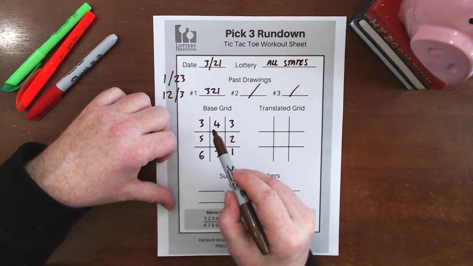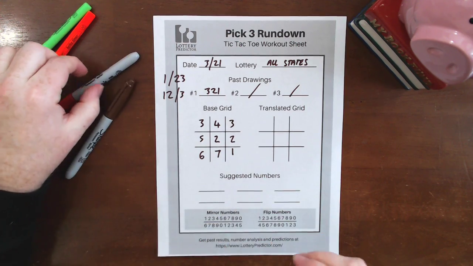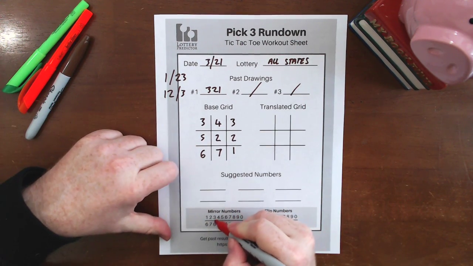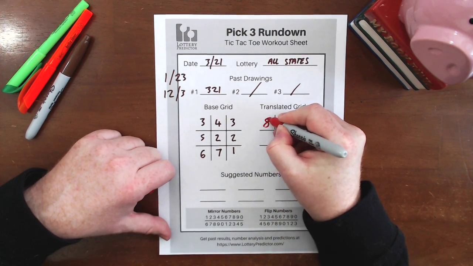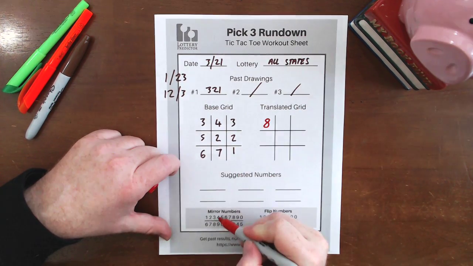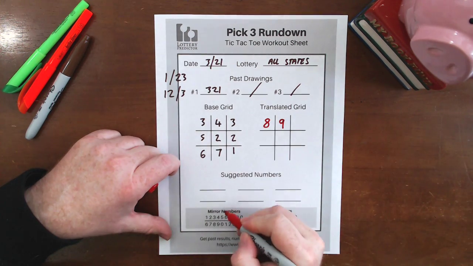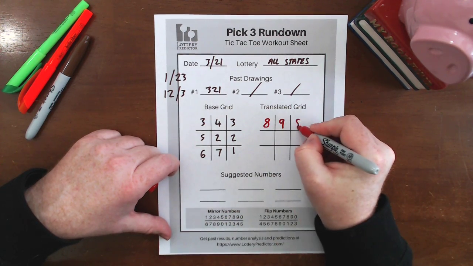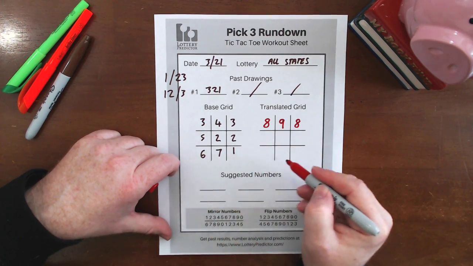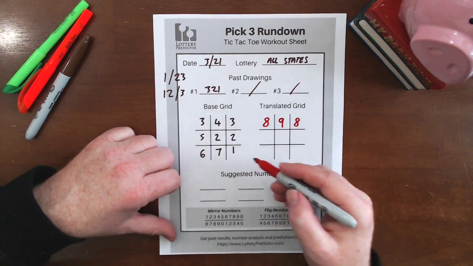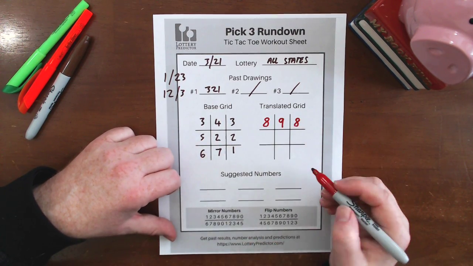Let's go ahead and take this base grid and put it into our translated grid. So I'm going to take that 3, look up on our mirror numbers to find out what the mirror number is. So 3 is an 8, so we'll put an 8 in the corresponding box on the translated grid. We'll take the 4, and the 4 is a 9, and then we'll take the 3, and the 3 is an 8 as well. And we're just going to keep going down all of these numbers, taking each number, looking up the mirror number, filling it in on the translated grid. Then we'll apply our pattern to determine which numbers we're actually going to go ahead and play, and I'll show you the pattern when we get through with the translated grid.